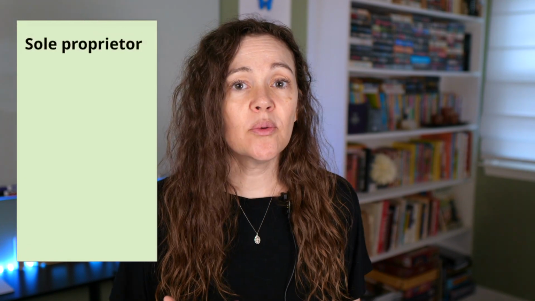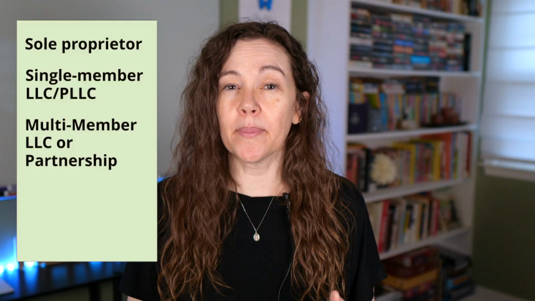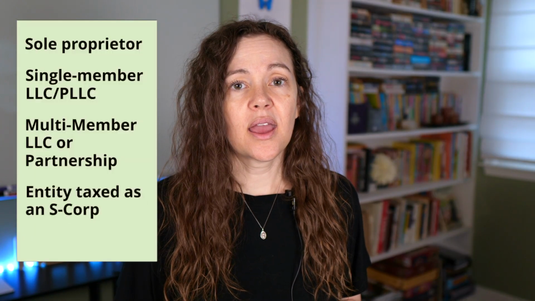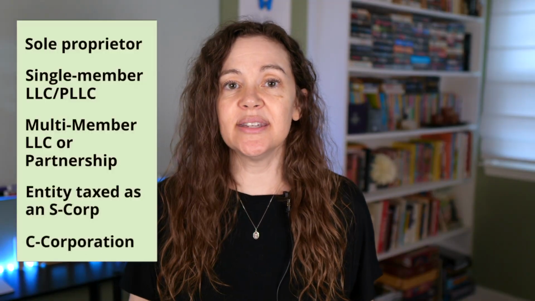How you pay yourself as a business owner depends on how your business is formed. There are generally 5 forms of business: a sole proprietor, a single member LLC or PLLC, which means professional limited liability company, a multi-member LLC or partnership, an entity taxed as an S-Corporation, or a C-Corporation.